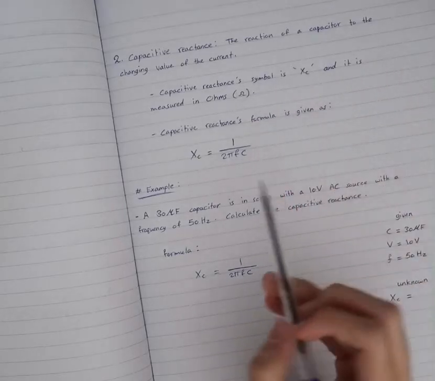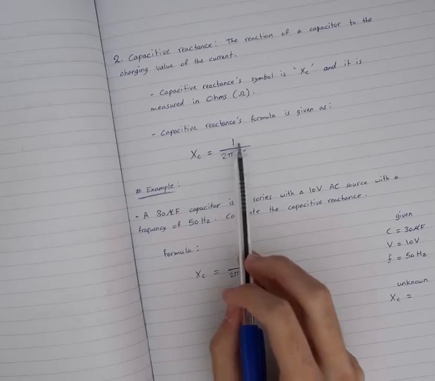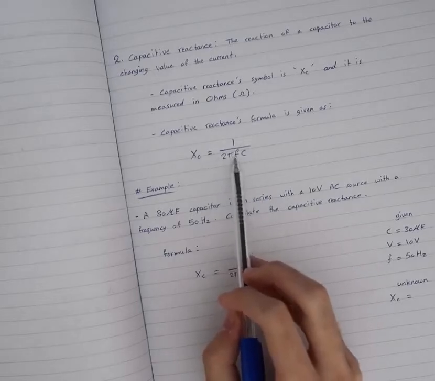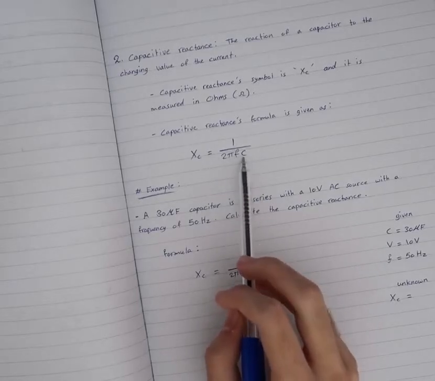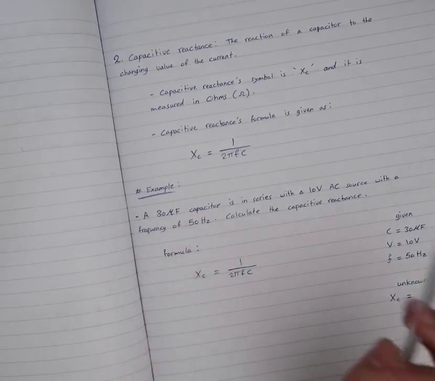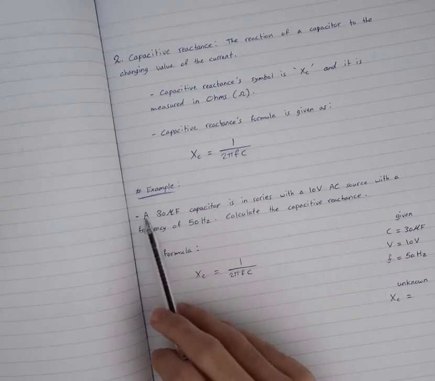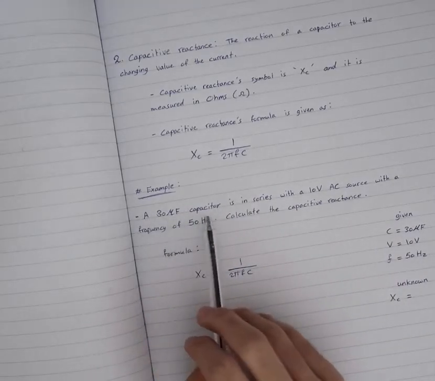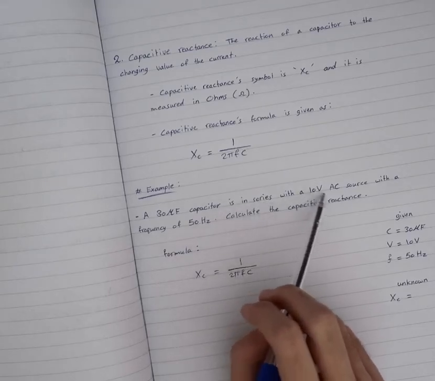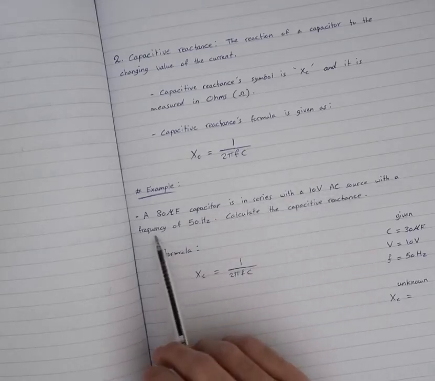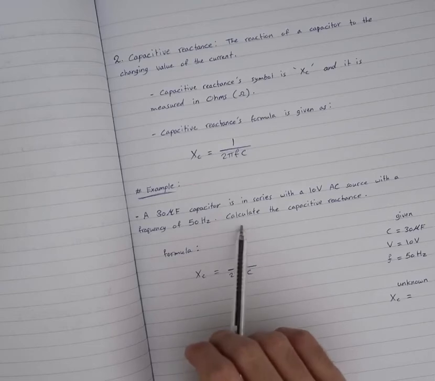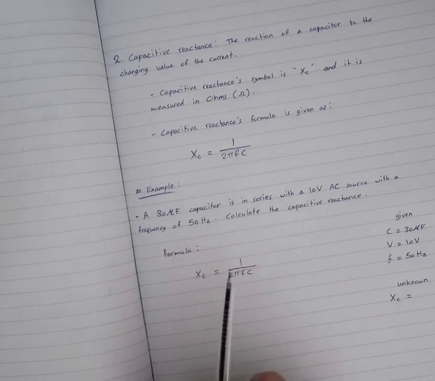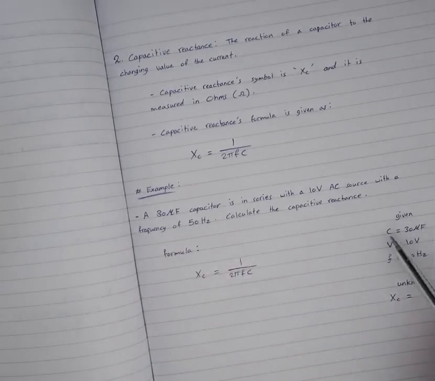Now the formula as seen here is XC equals 1 over 2 pi multiplied by the frequency multiplied by the capacitance. Another example here: a 30 microfarad capacitor is in series with a 10 volt AC source with a frequency of 50 Hz. Calculate the capacitive reactance. What we have given here is the capacitor, the voltage and the frequency. What we want to find is the capacitive reactance.